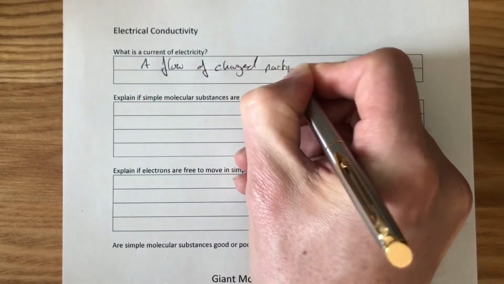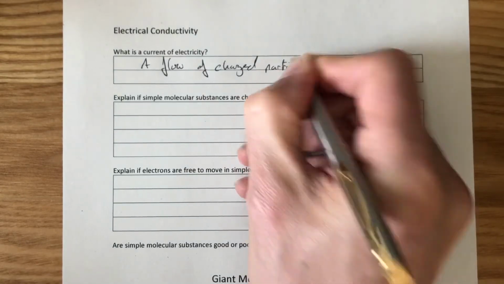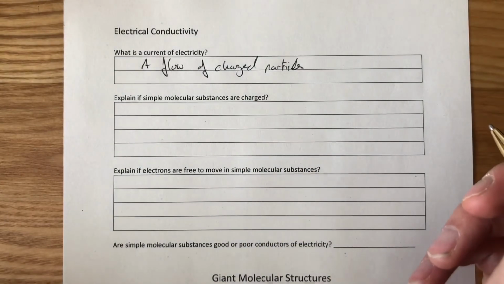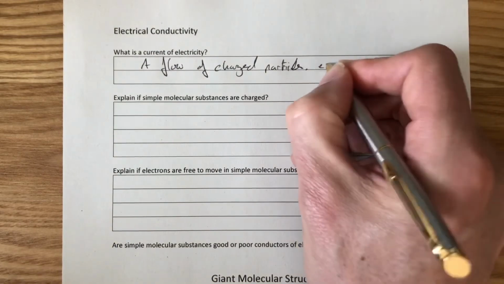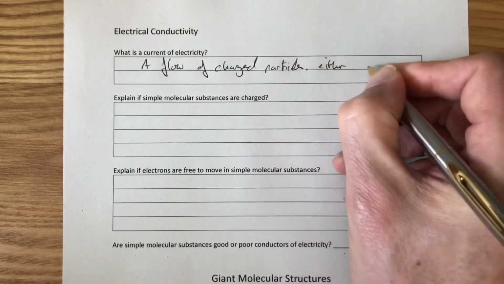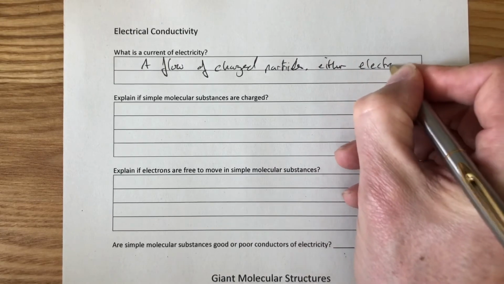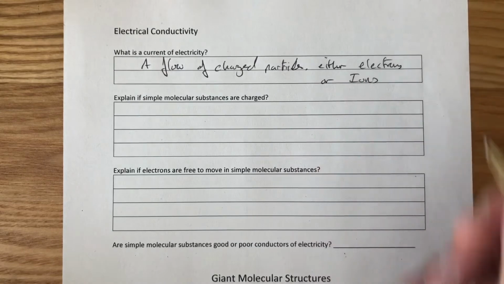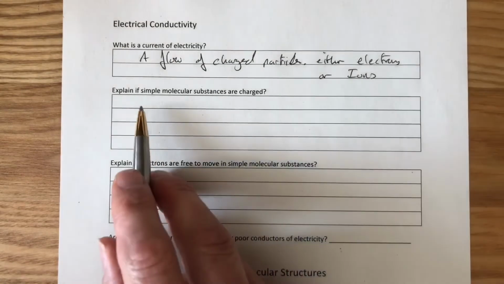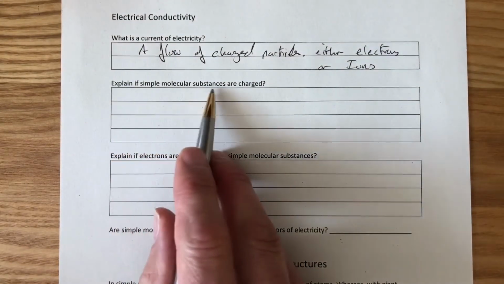There are two types of charged particles we need to worry about: either electrons or ions.